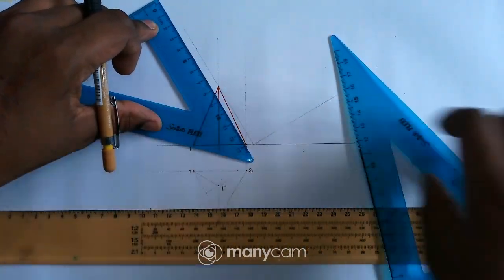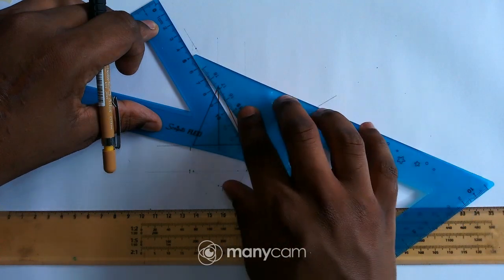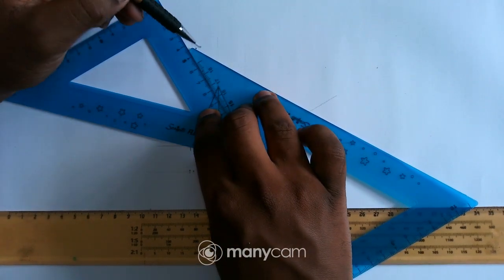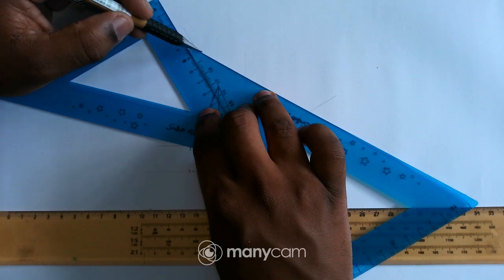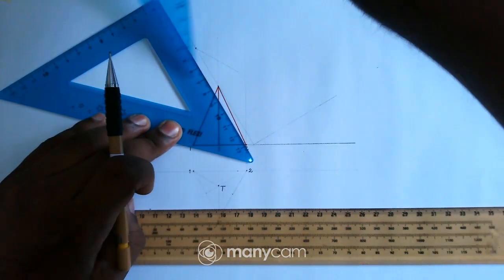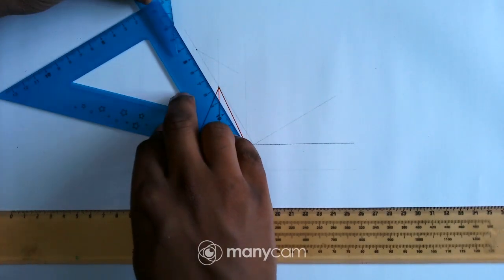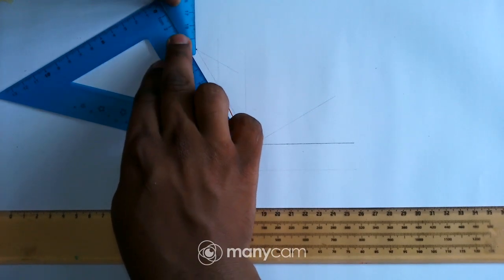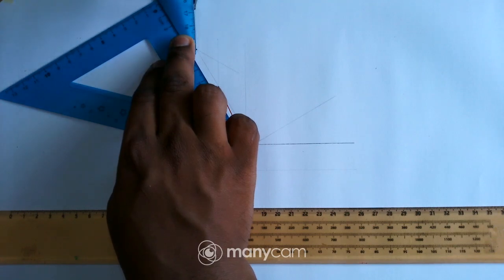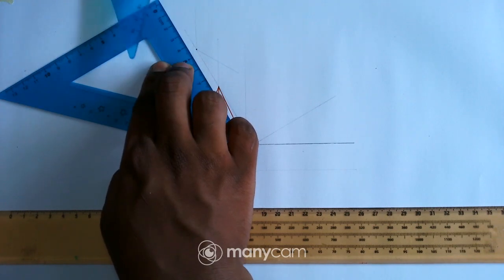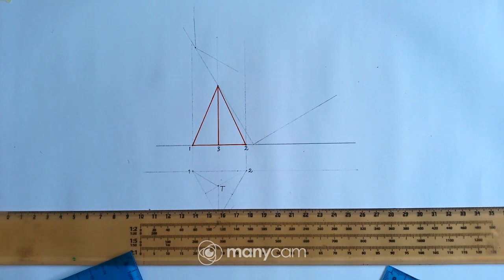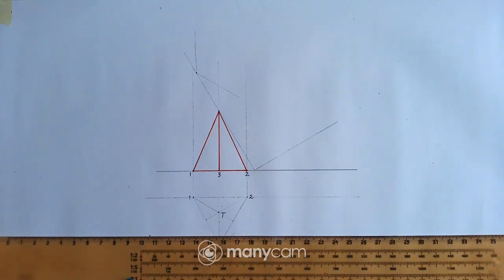You have to hold this ruler so that I can put my 30 by 60 over there, and then from that point I can draw a light construction line going down, and then I put my 30 by 60 this side, draw a light construction line going up, okay, and then from there, let me move my drawing board.